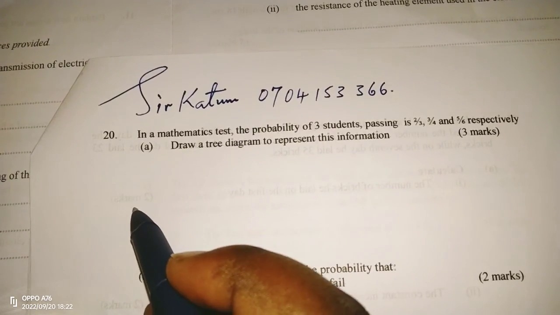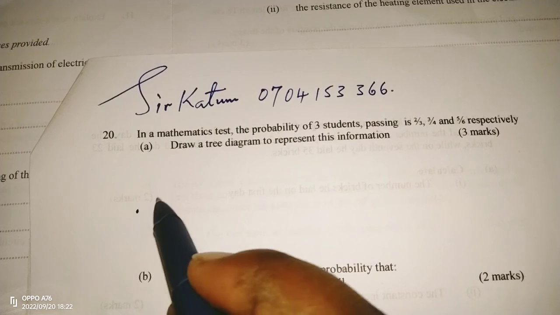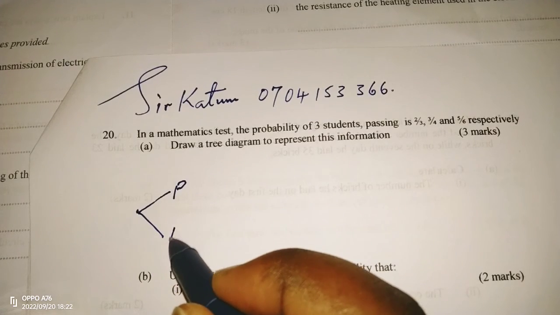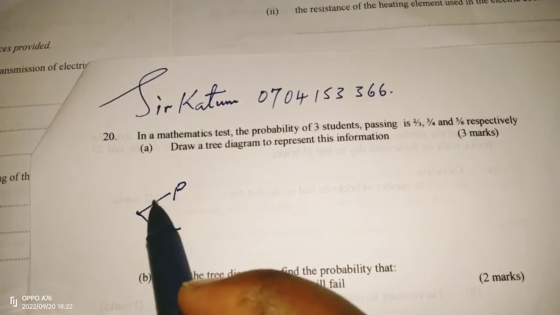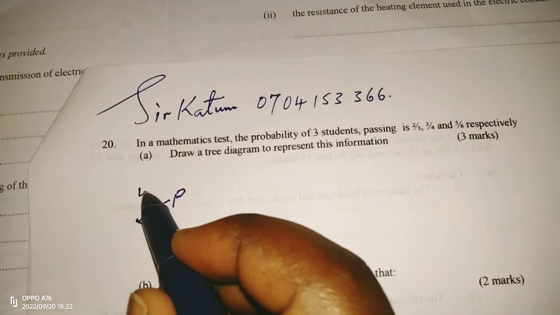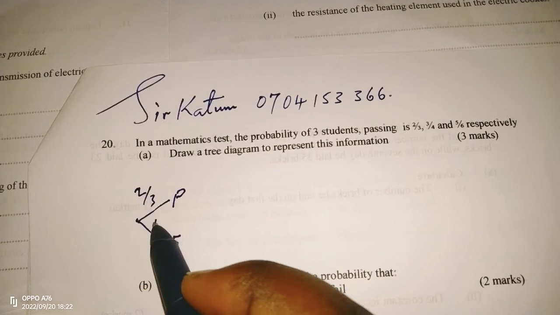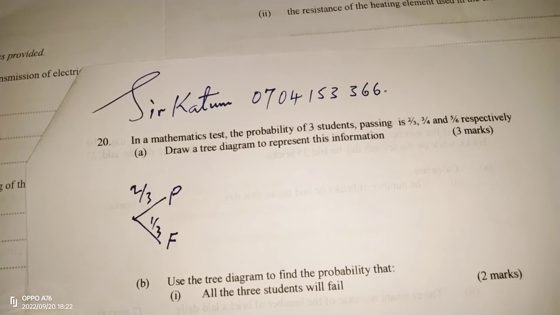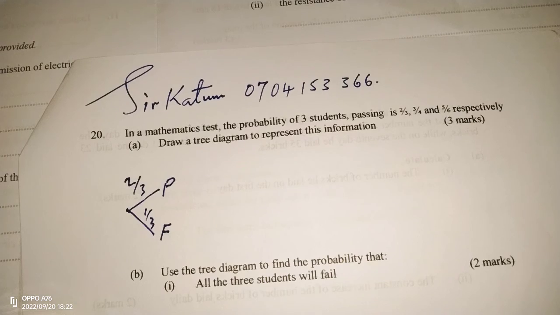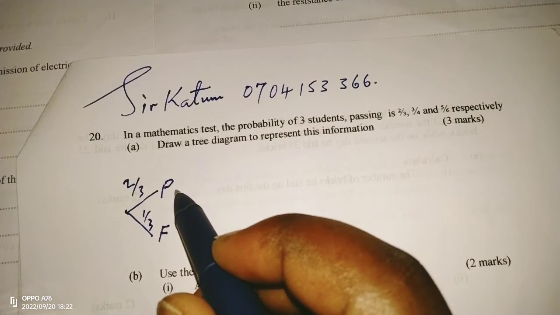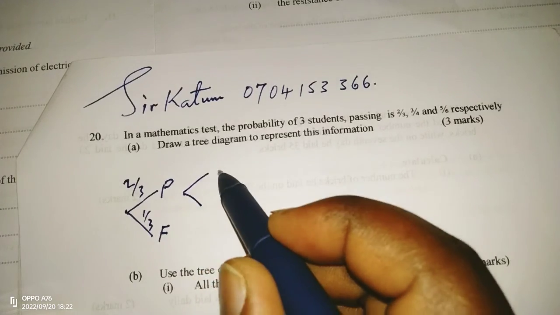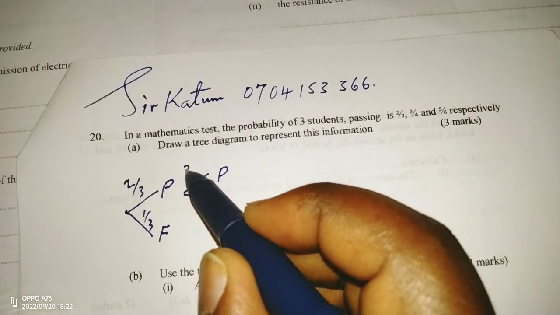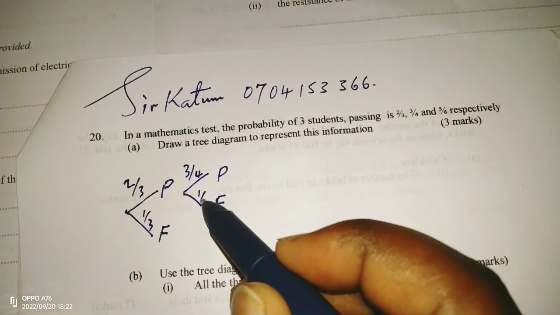Therefore, in the tree diagram, we're going to start with the first student. This student can either pass or fail. The student can either pass with a probability of 2/3, which means failing is 1/3. It is very important to notice that whatever has happened for the first student will not affect what will occur for the next student. Therefore, the next student, whether the first one has passed or not, will either pass or fail. And the second student passing is 3/4, which means failing is 1/4.